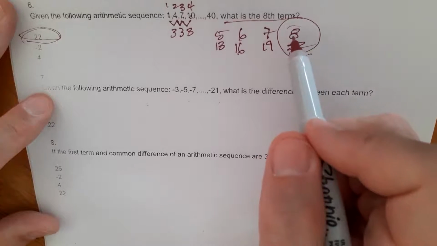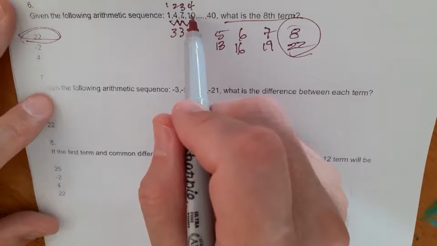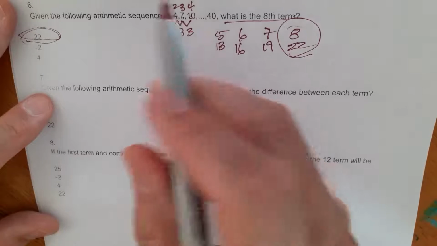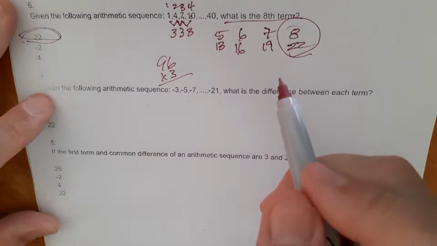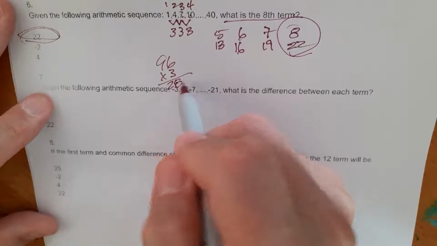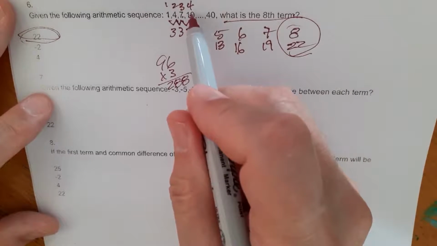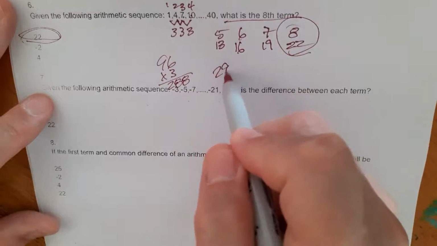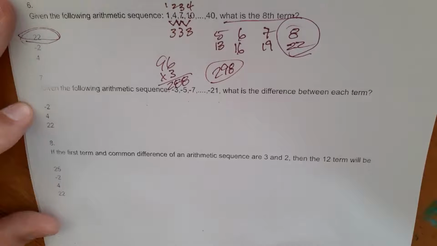Therefore, we could do the 100th term. Just do the same thing. If the 4th term is 10, then 100 minus 4 would be 96 more terms. 96 times 3 is 288. So 288 would be added onto the 10, and you get 298. That would be the value of the 100th term. So we can just project out for each one in an arithmetic sequence.